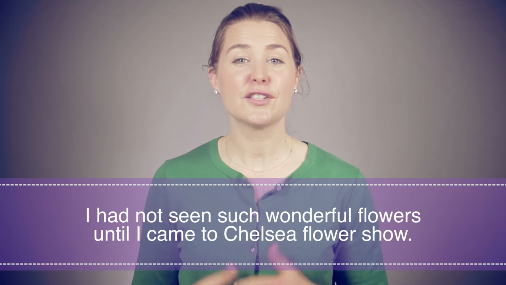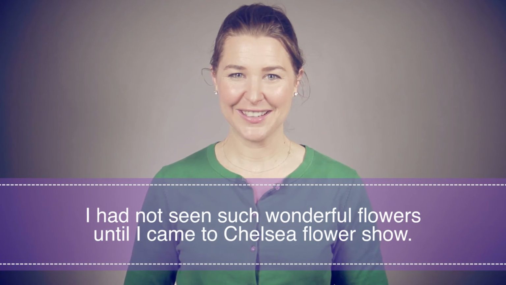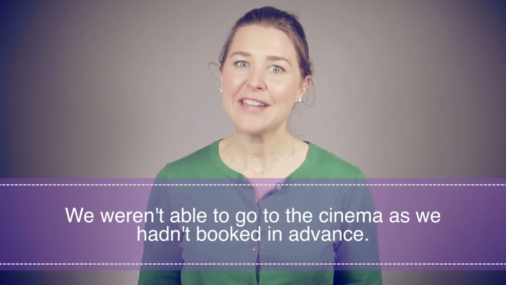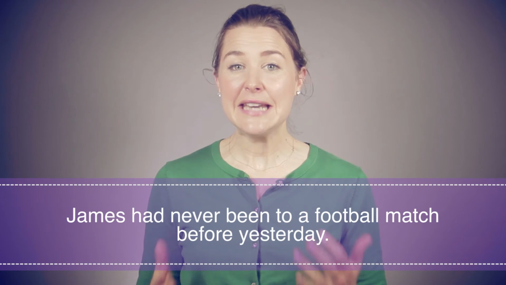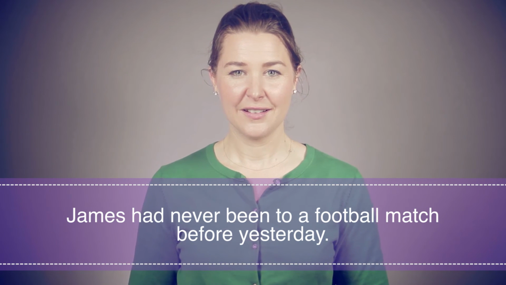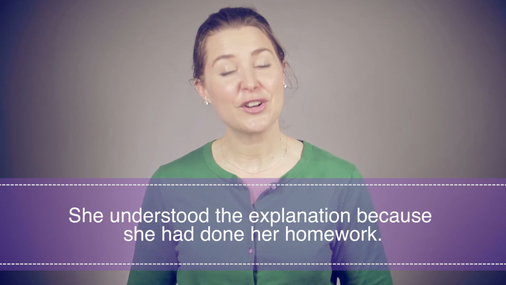It might be helpful for you to see some other examples of the past perfect, so let's do that. I had not seen such wonderful flowers until I came to the Chelsea Flower Show. We weren't able to go to the cinema as we hadn't booked in advance. James had never been to a football match before yesterday. She understood the explanation because she had done her homework.